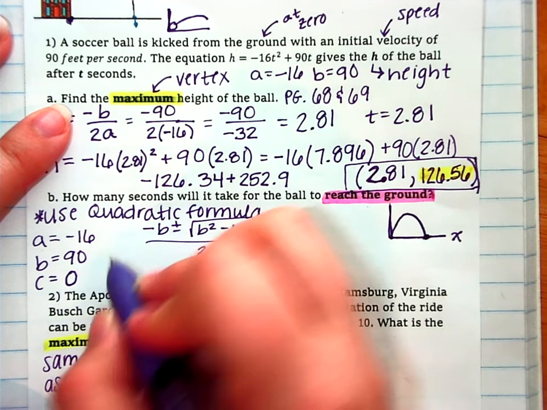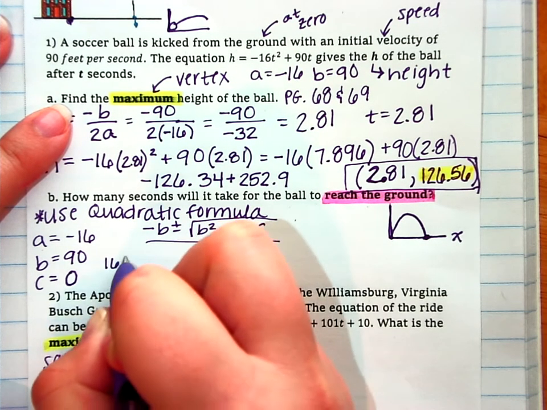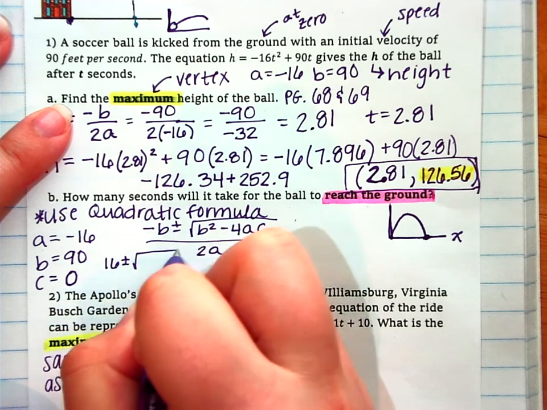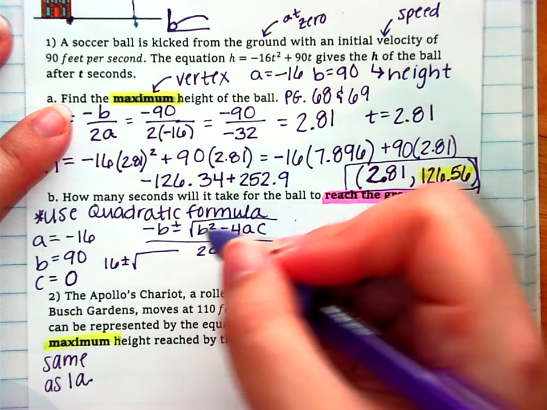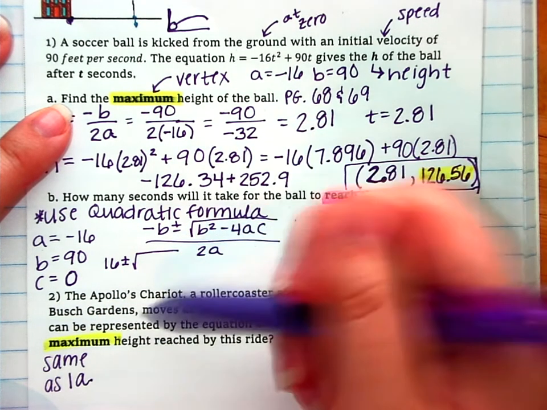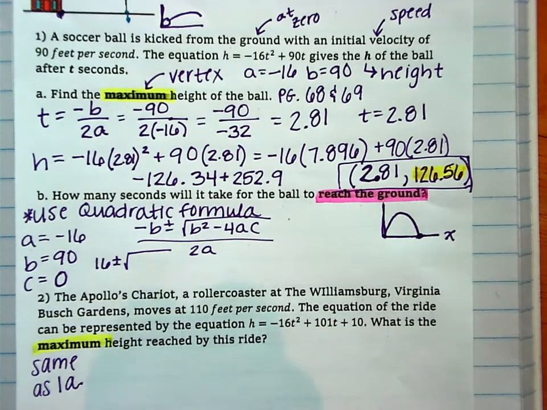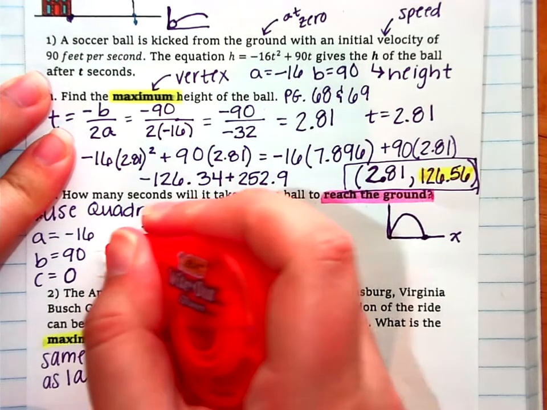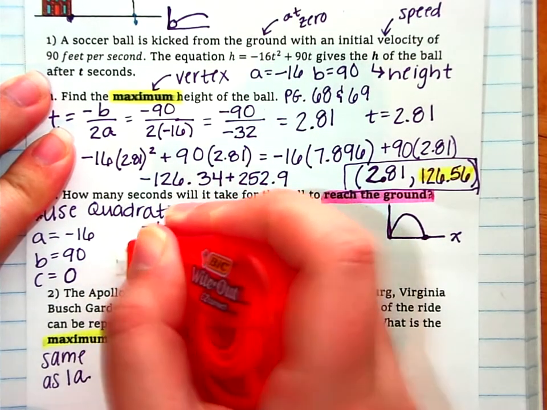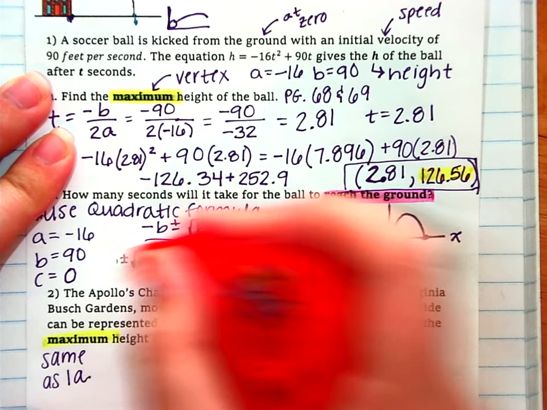All right, so we are going to plug those numbers in. Opposite of b, positive 16 plus or minus square root b. Oh man, I put 16. That's a. Wrong, red alert. A is negative 16, B is 90.